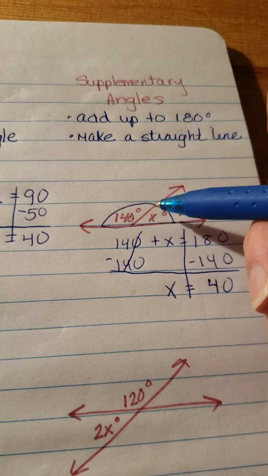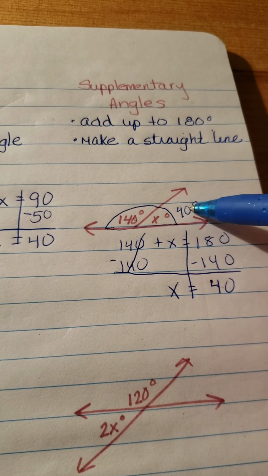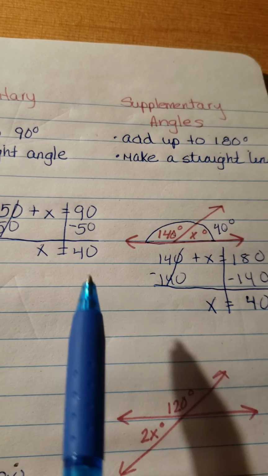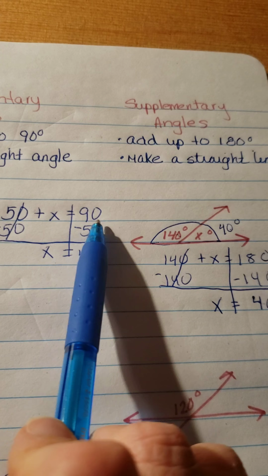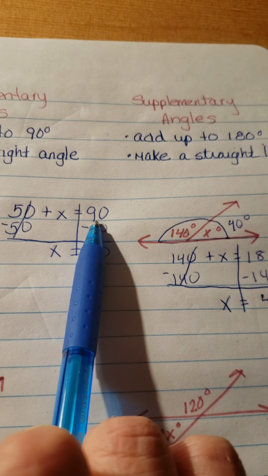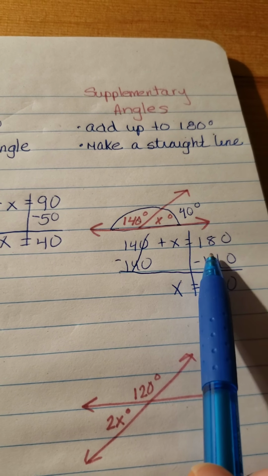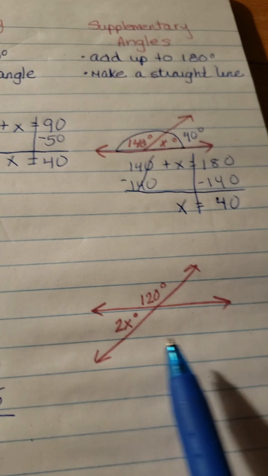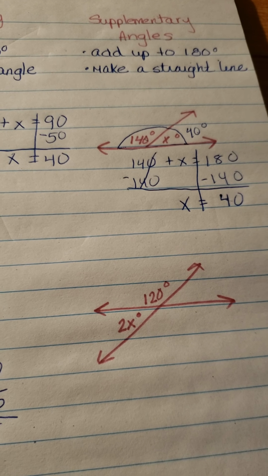And if we go back and test all of these, it should work. 140 plus 40 is 180. So it's really the same thing. It's just if they're complementary and they make a right angle, they equal 90. And sometimes they're a straight line and they equal 180. And again, sometimes they look a little bit more confusing.